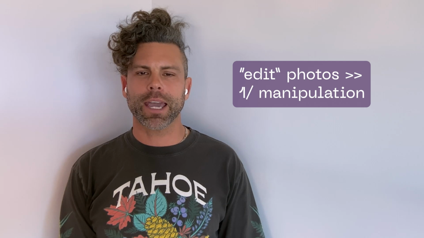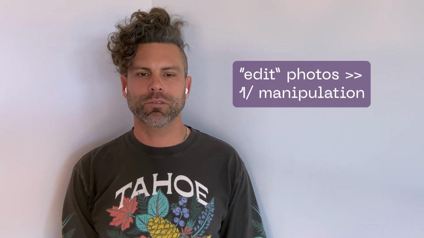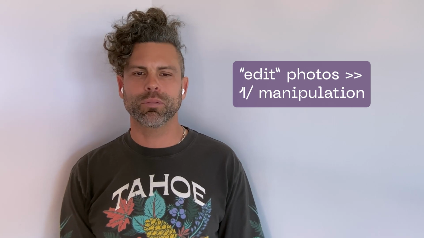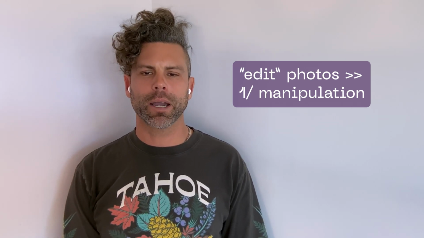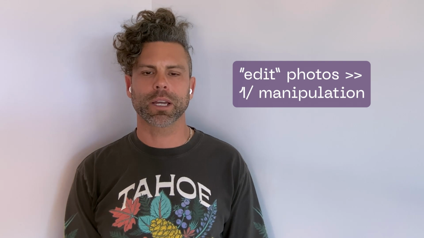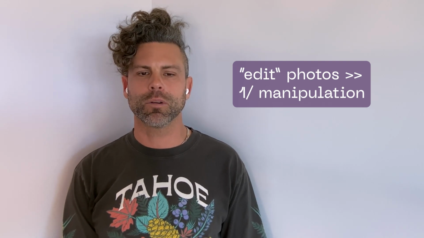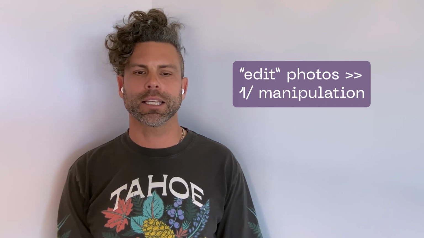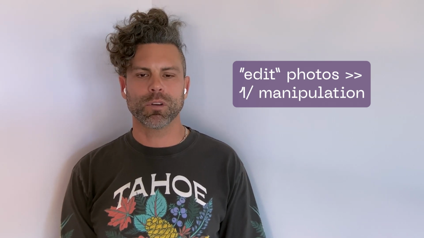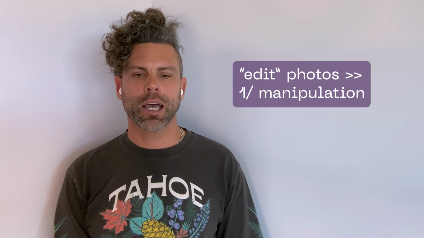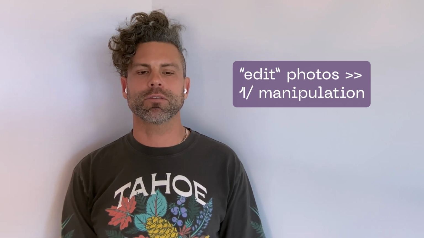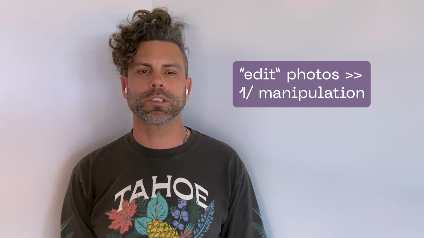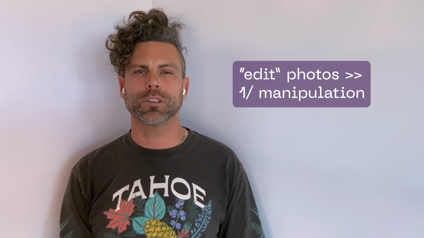The first meaning of edit is manipulation. This refers to changing or enhancing the visual elements of an image, with the goal of improving or modifying the photo by adjusting parameters such as color correction, white balance, saturation, hue. Exposure adjustments, changing brightness, contrast, shadows, highlights. Retouching, removing blemishes, smoothing skin, applying other changes like cropping, adding filters or effects. Composites, combining elements from multiple images to create a new unified visual.